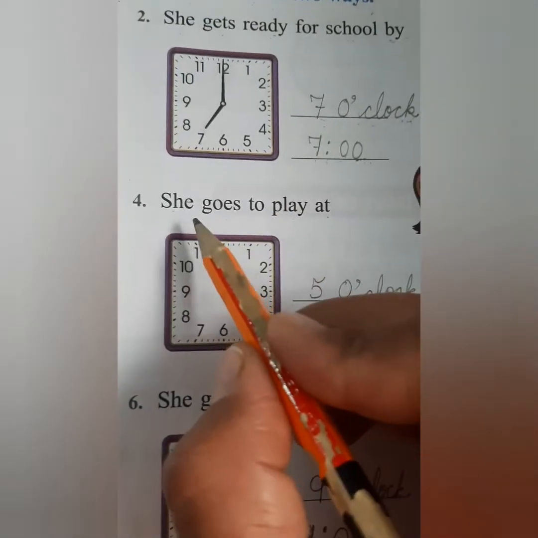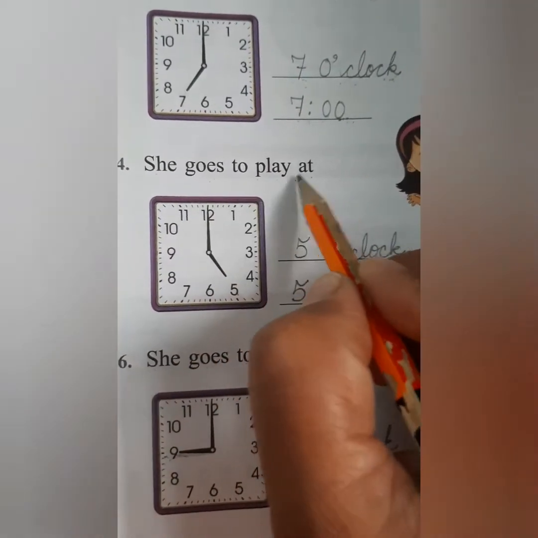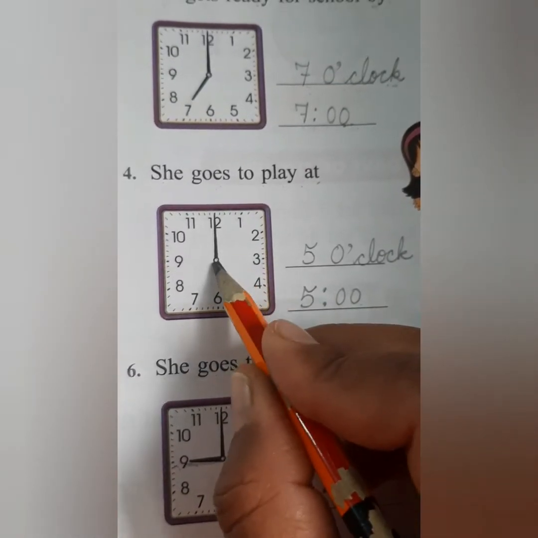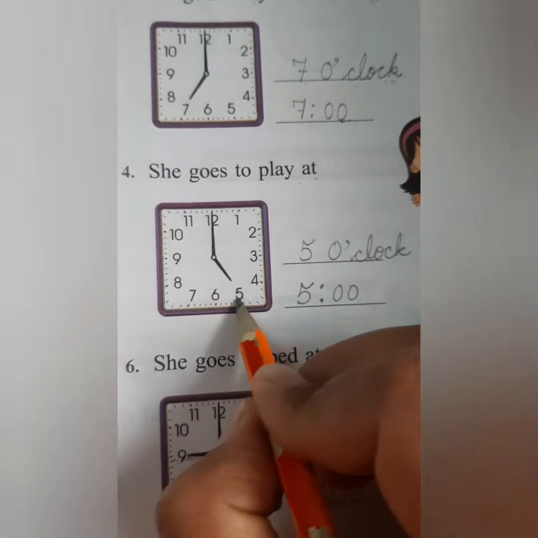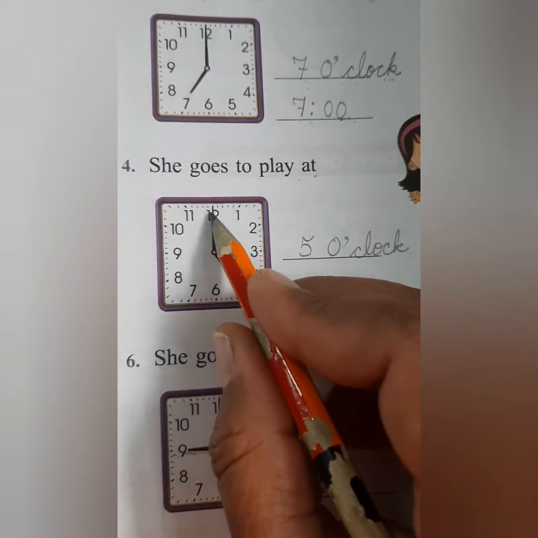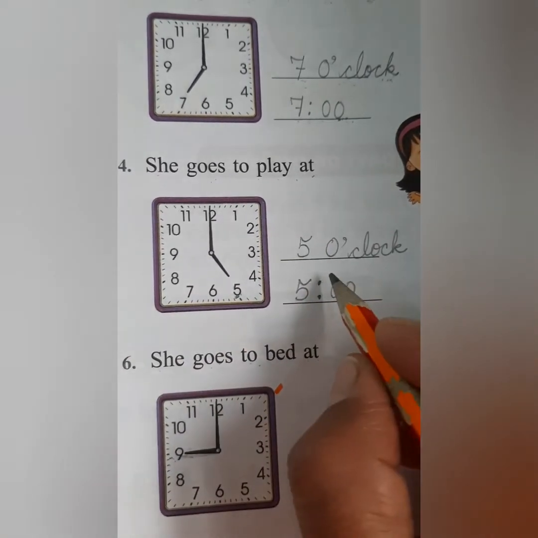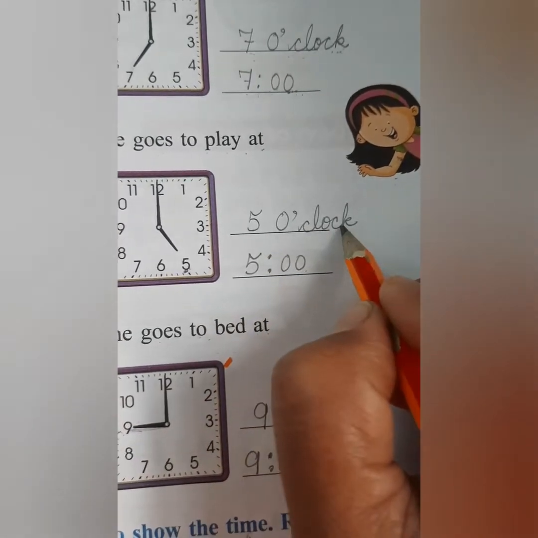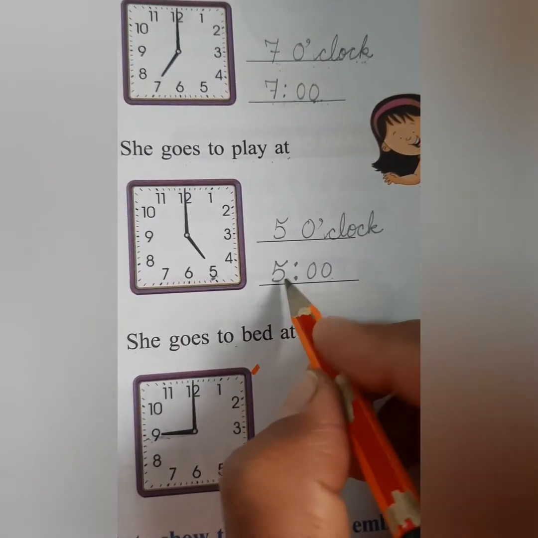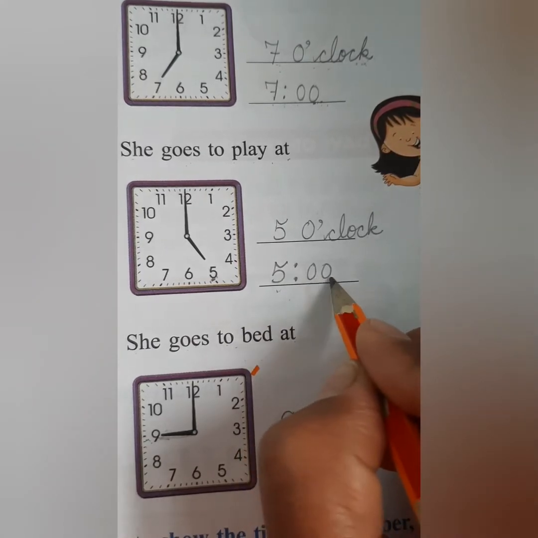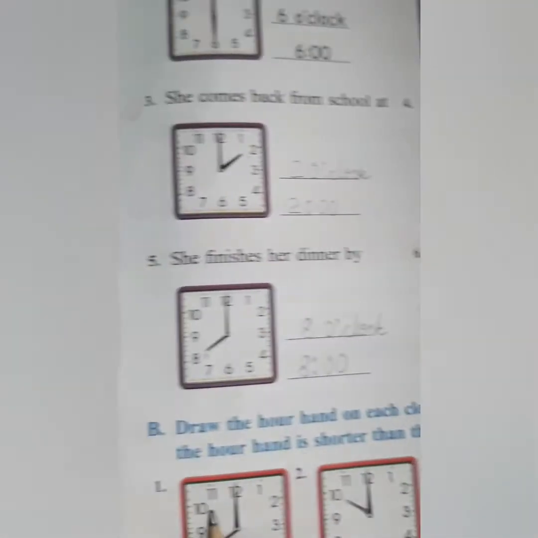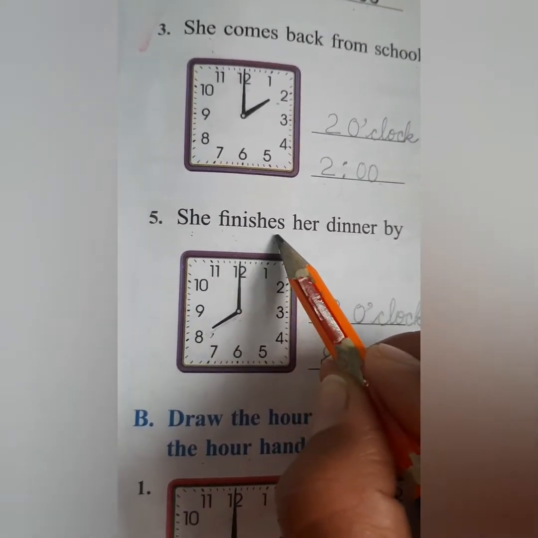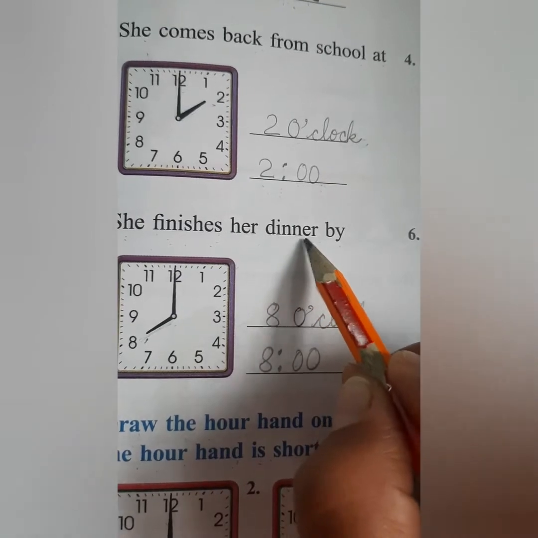Now let's move to the next one, number 4. She goes to play at what time? Yes, the hour hand is on number 5 and the minute hand is on number 12. So what is the time? Yes, it is 5 o'clock. So write like this, 5 o'clock. And we can also write like this, 5, then colon mark, then 0, 0. Okay? Now let's move to the next, number 5. She finishes, F-I-N-I-S-H-E-S, finishes her dinner, D-I-N-N-E-R, dinner, by.